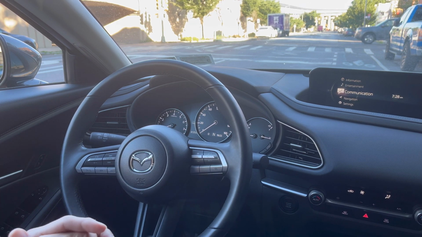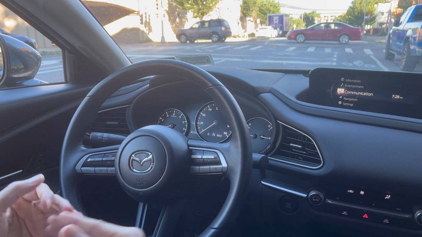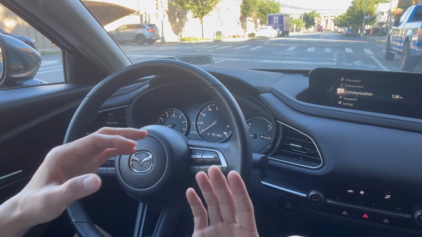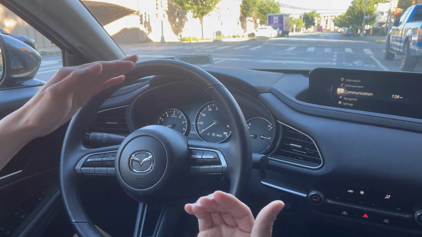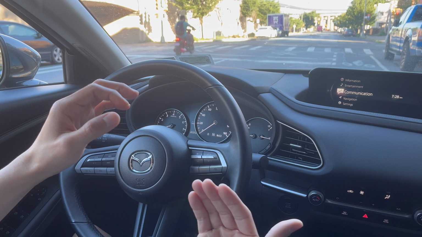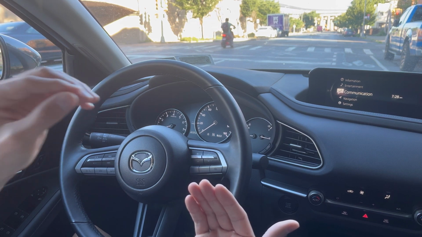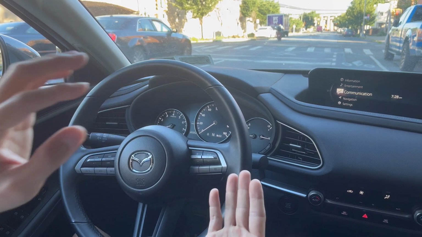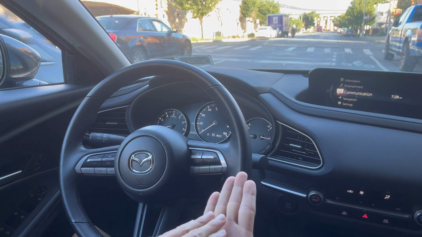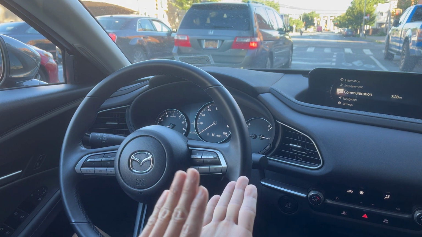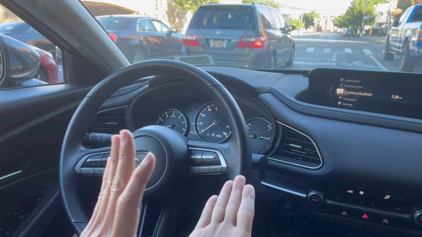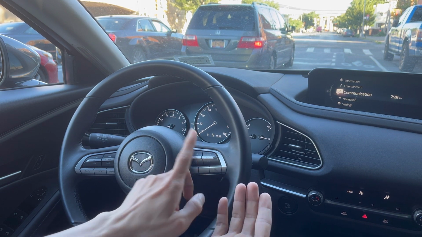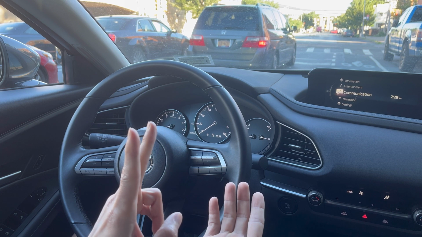So when you step on the gas to pass a car or to increase the speed, right? The cruise control will temporarily deactivate when your foot is on the gas pedal. When you release your foot from the gas pedal, it automatically goes back to cruise control without reactivating. That's the difference. Yes.